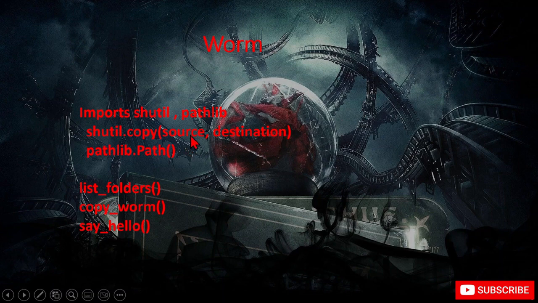So you put the location of the thing that you want to copy here, then you put the destination. But it needs to take the full path. It doesn't take a relative path, so you can't just type the name of the folder that you want to copy to. You need to give it the whole path from the start of the partition. Okay, that's something you need to be careful with.